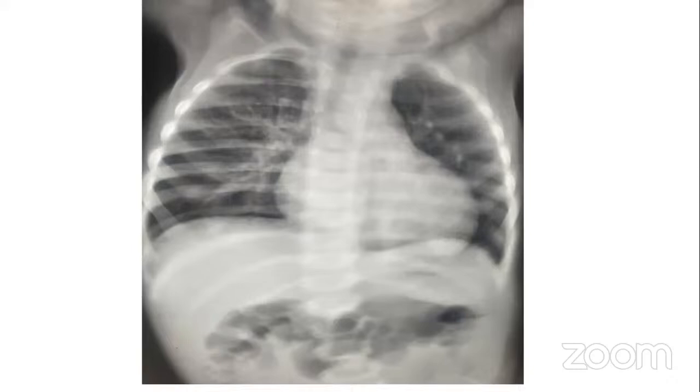So this is a chest X-ray. If you use a slightly rotated film, cardiomegaly is present, sir, probably LV type. There are prominent pulmonary vascular markings present.